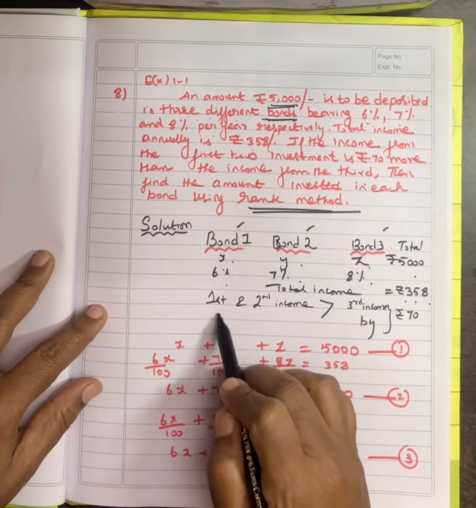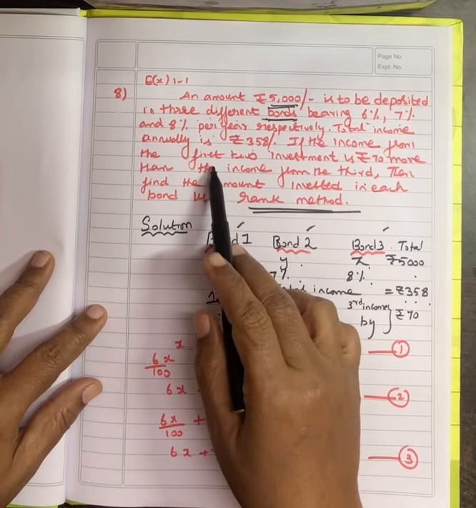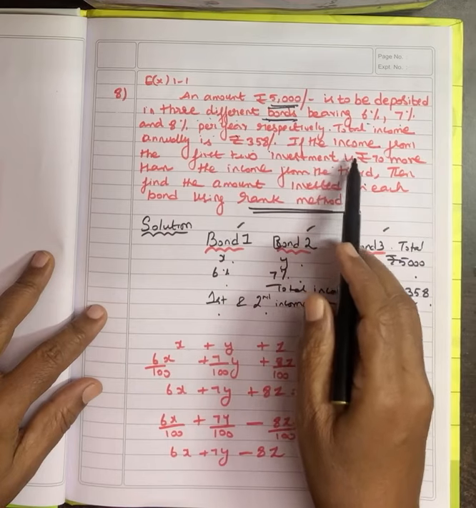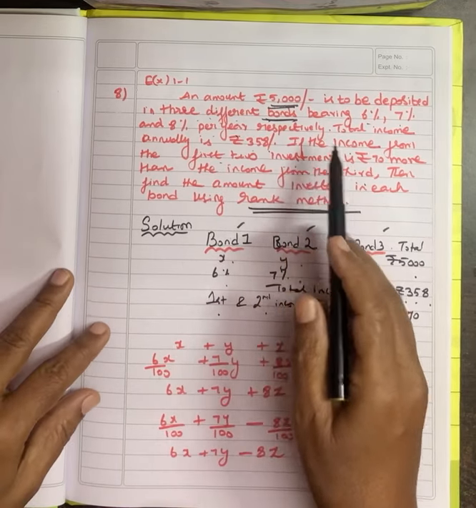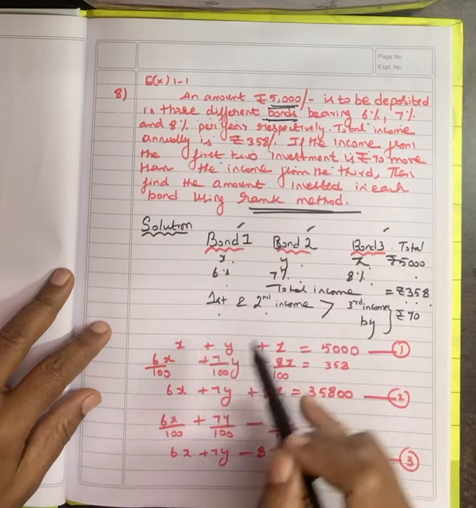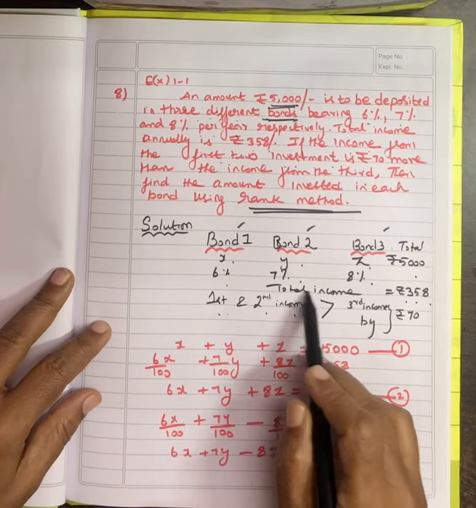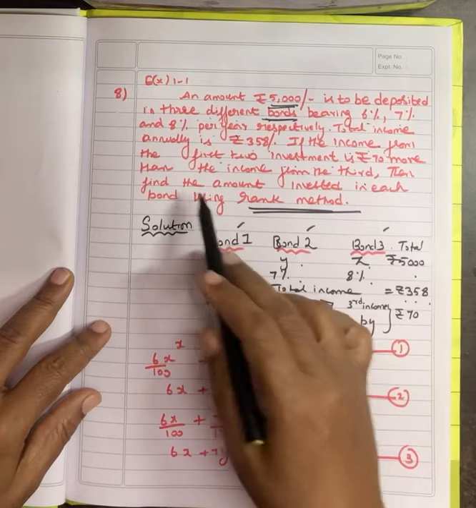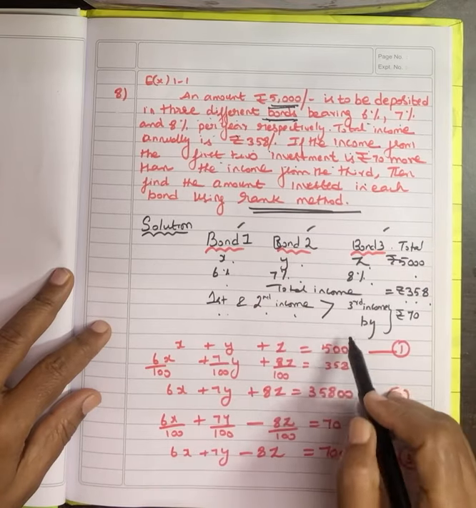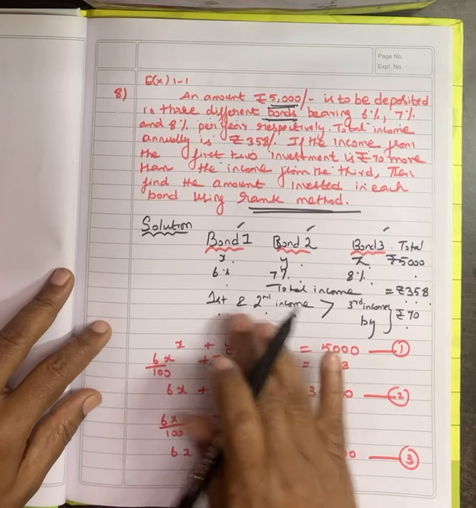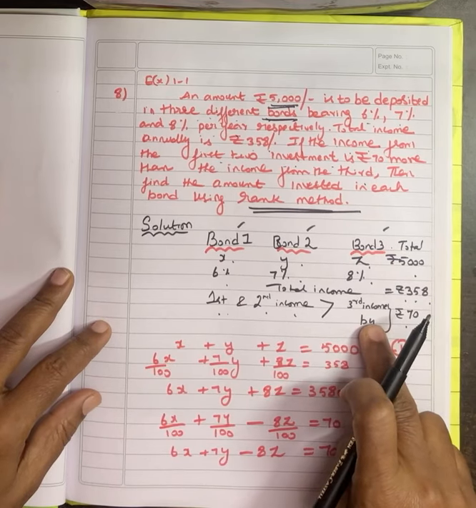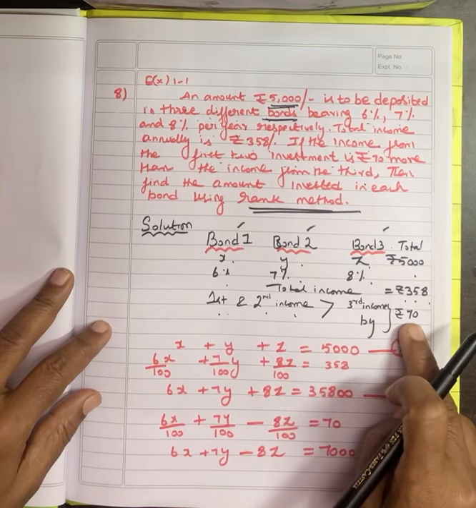Then the first and second income. The income from the first 2 investments, not the investment, the income from the first 2 investments is greater than the third income. By how much? It is 70. So these 2 are greater than this. By how much? It is 70.